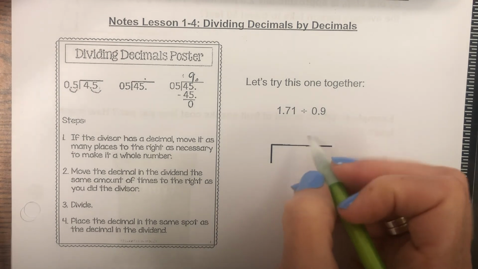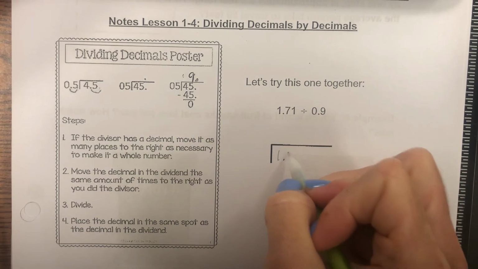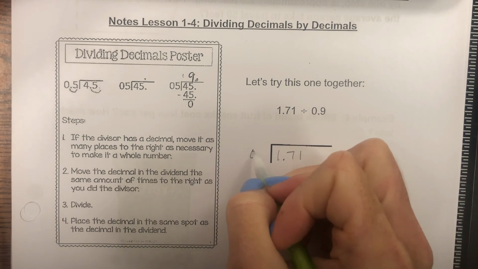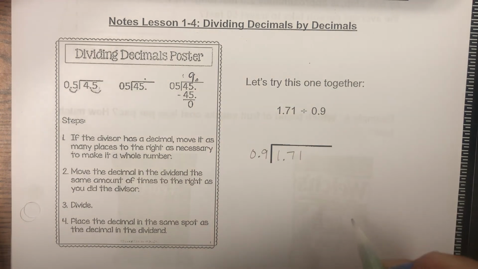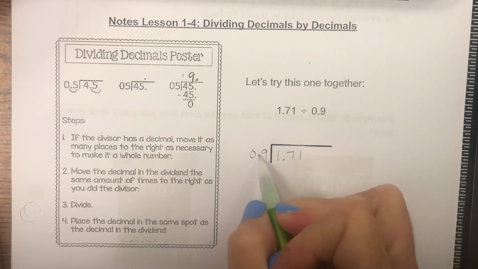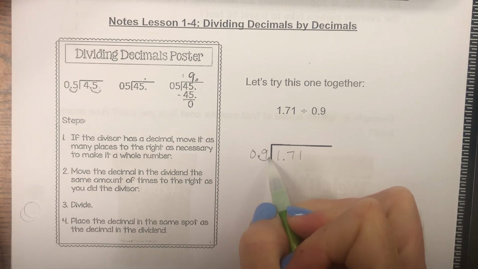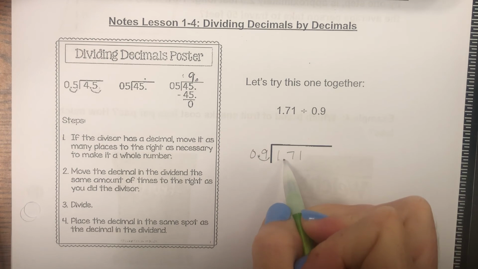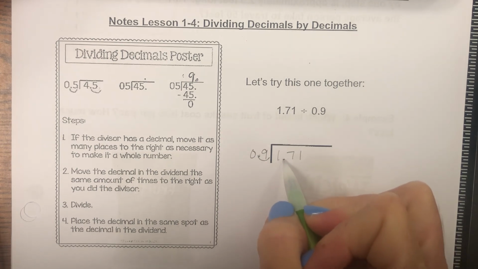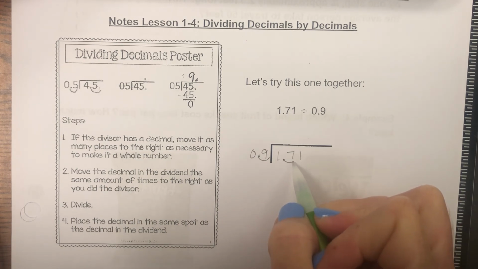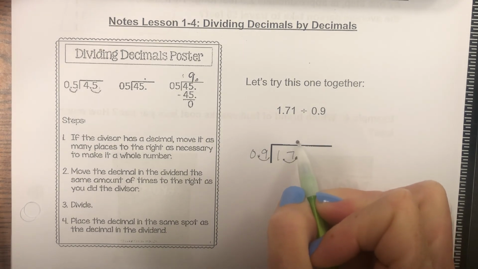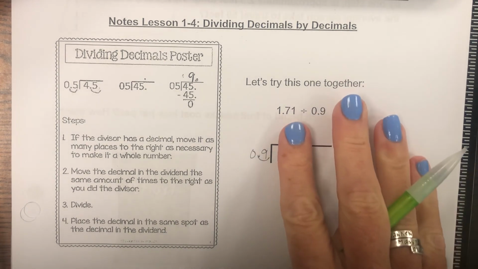So let's try this one together. I have 1.71 divided by 0.9. First thing I need you to notice is there is a decimal in our divisor, and we can't have that, so we move it to the end. I just moved it one time. So that means I only move it one time in my dividend also. So I move it over, and it ends up between the 7 and the 1. Go ahead and put it straight up so you don't forget. And then divide like normal.